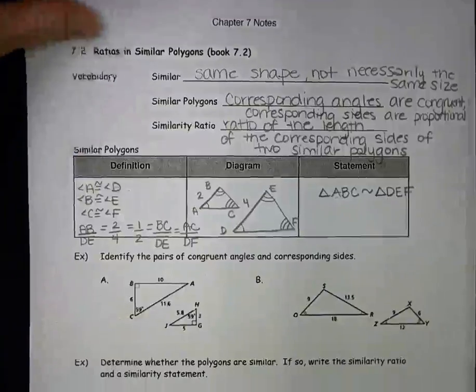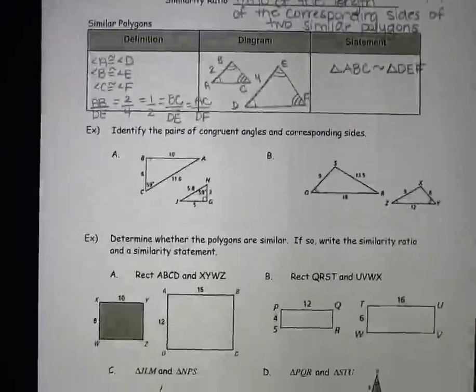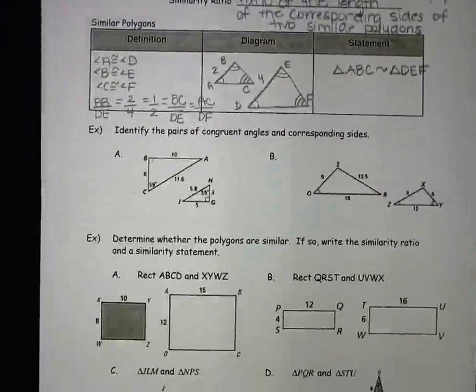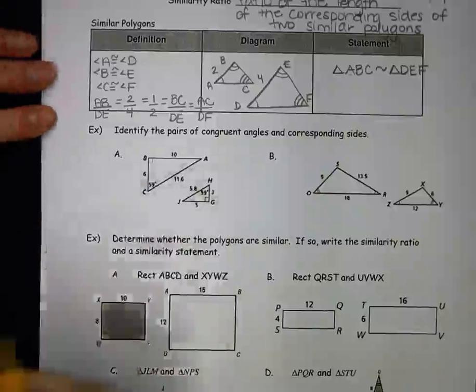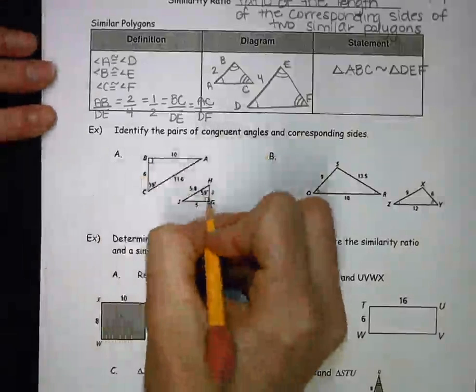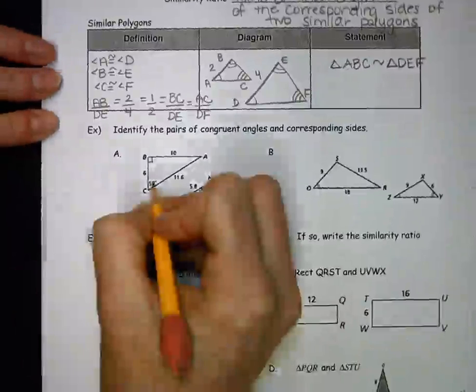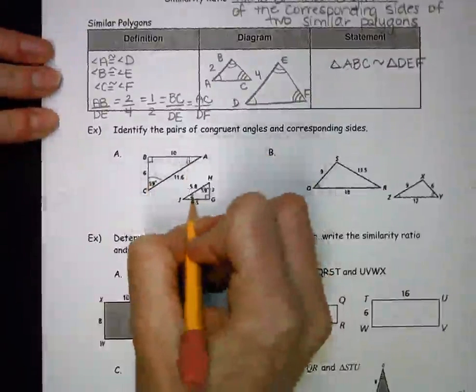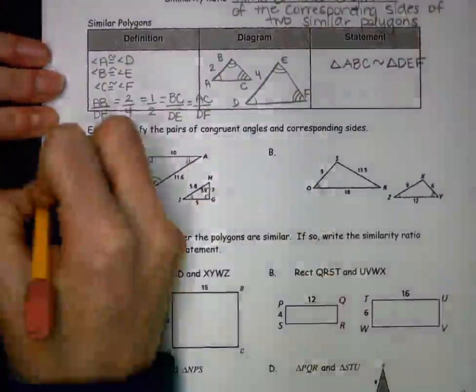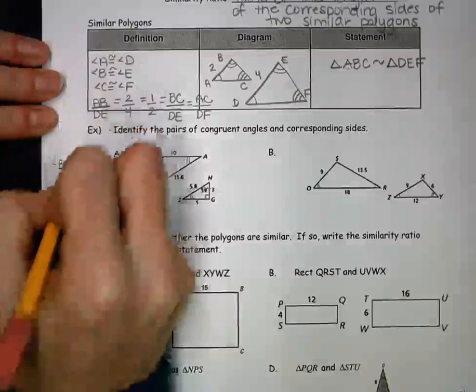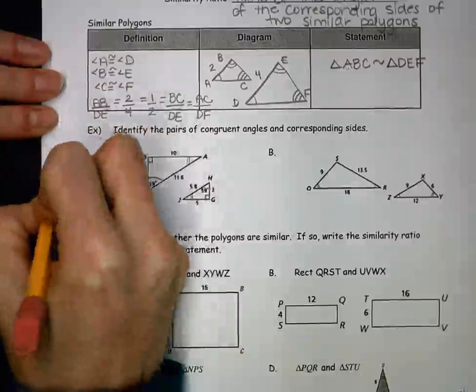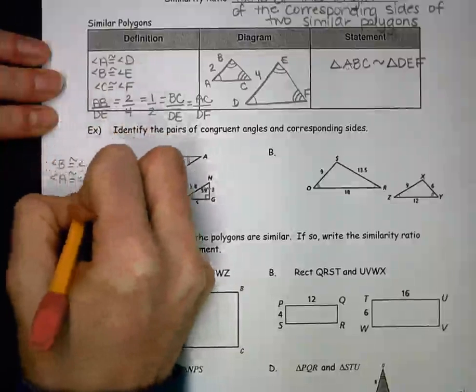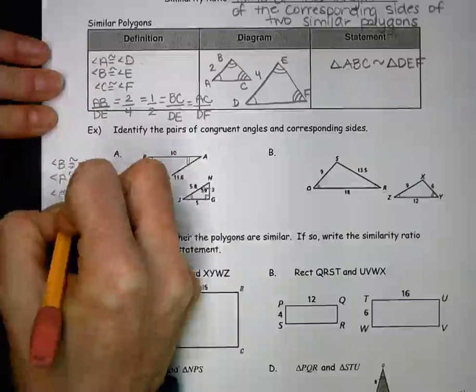Let's take a look at an example. Identify the pairs of corresponding angles and congruent angles and corresponding sides. First thing that we're going to do is set the congruent angles equal to each other. If you take a look at your first triangle, this angle right here is 90, so you know that's going to match this angle over here. You see 59 here is going to match 59 here, and then with our third angles theorem, those two angles will also match. So we would say angle B is congruent to angle G, angle A is congruent to angle J, and angle C is congruent to angle H.